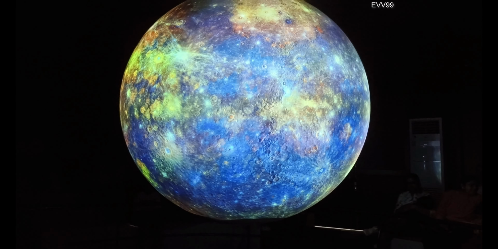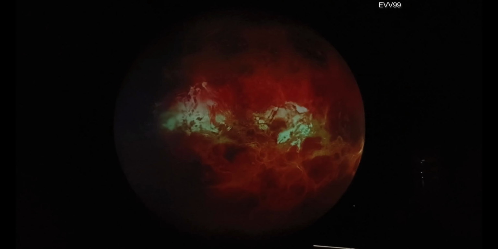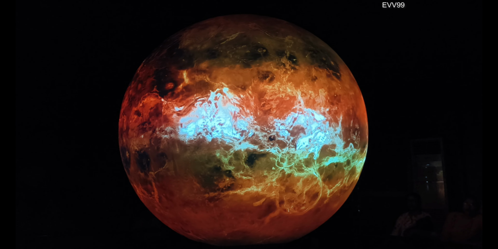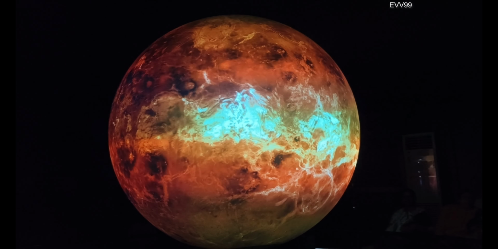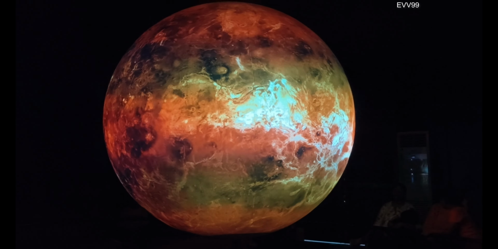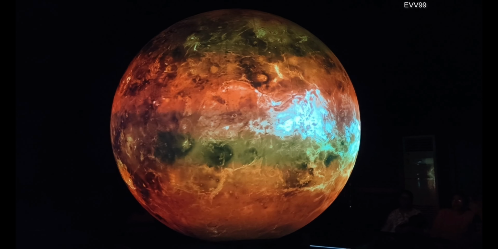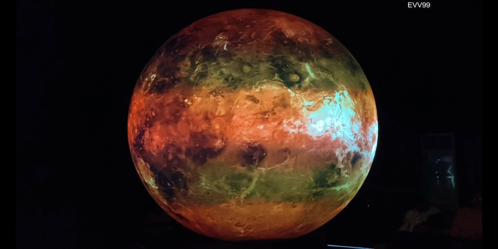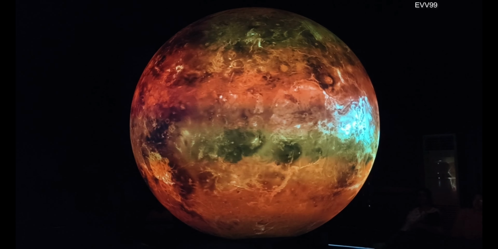Now moving on to the hottest planet as calculated by someone: Venus. This is the hottest planet in our solar system and its temperature is around 500 degrees Celsius. Right? And here there is continuous rain of H2SO4, that is sulfuric acid, and HCl, hydrochloric acid.